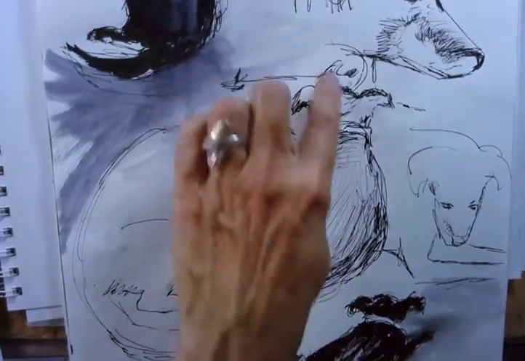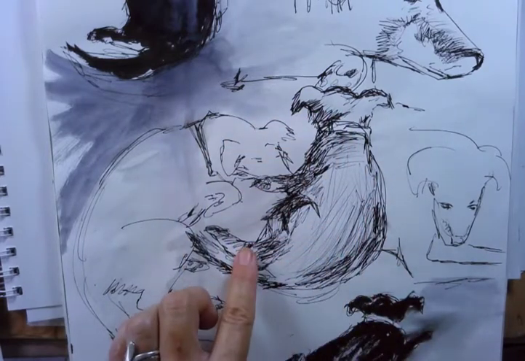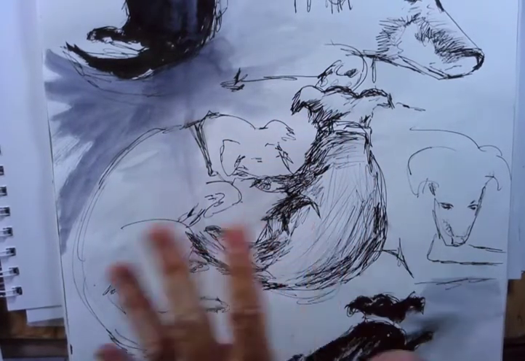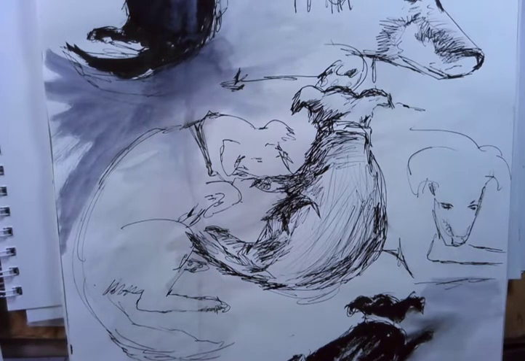Okay, so there you can see I did some hatching, very loose kind of scribble gesture, and she's moving around. The thing is with an animal like a dog, a cat, and cats are really good because they have to sleep so much. They sleep more than the majority of animals. So they're often resting. They're in repose.